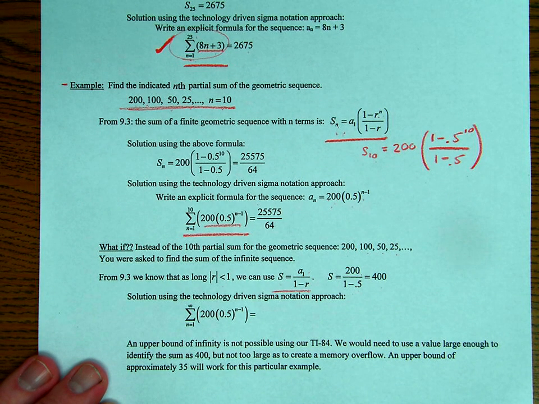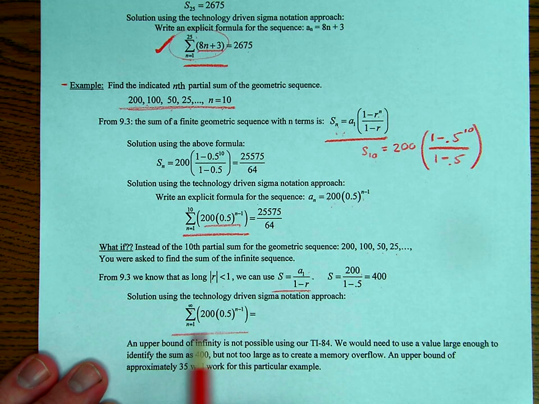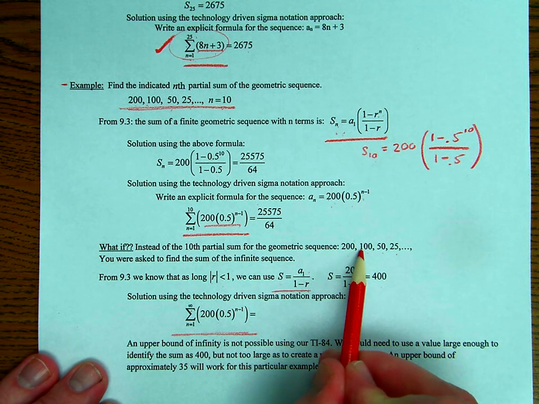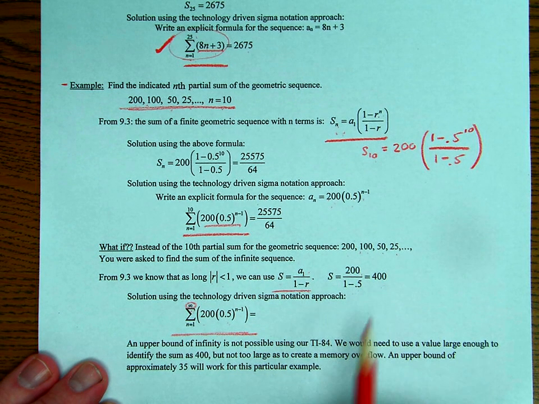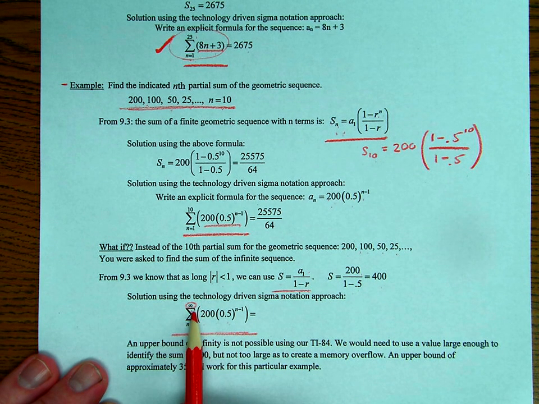All right, now as far as using technology for this, the TI-84 graphing calculators do not have infinity as an option. So we can certainly write this. We're going to sum that sequence from 1 to infinity, and the formula that defines that sequence we already addressed above. The trick is, if we want to use technology, what can we put there instead of infinity? So as we already discussed in a previous lesson, we want to pick a large enough number here where we can correctly identify what that number is supposed to be, but not too large as to create a memory overload.